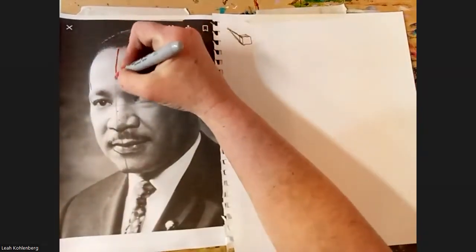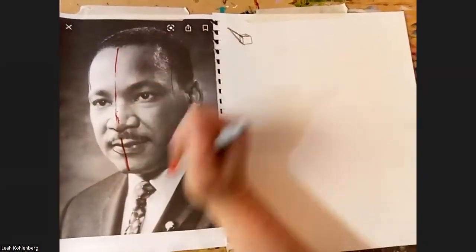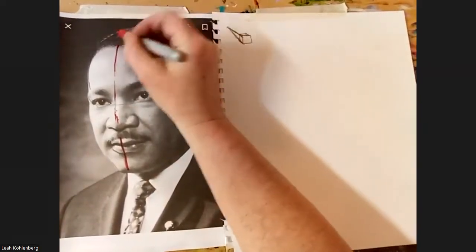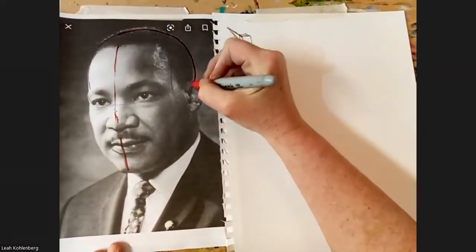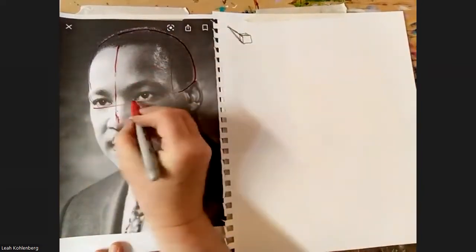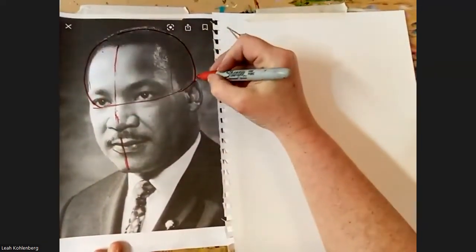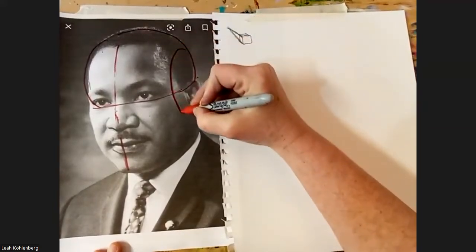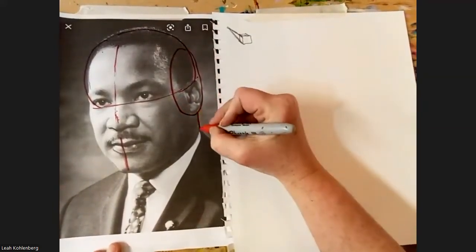So when we come in, and then let's see, one, two, three, aha. Thank you, Dr. King, for your very classic features that allow us, and then I'm going to sketch this in. When we get to features, we'll change. And remember, this is kind of the flat side of the face.